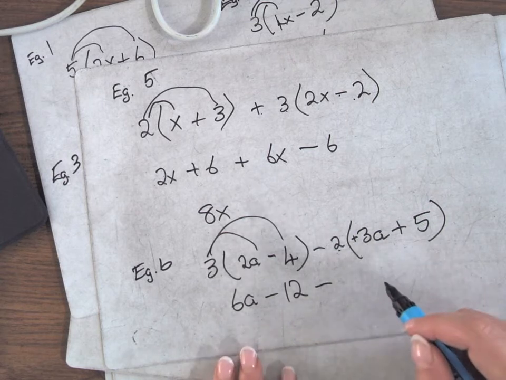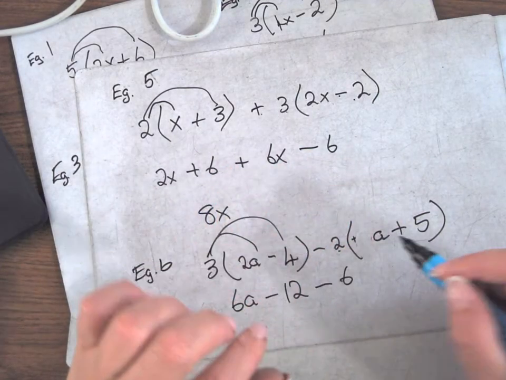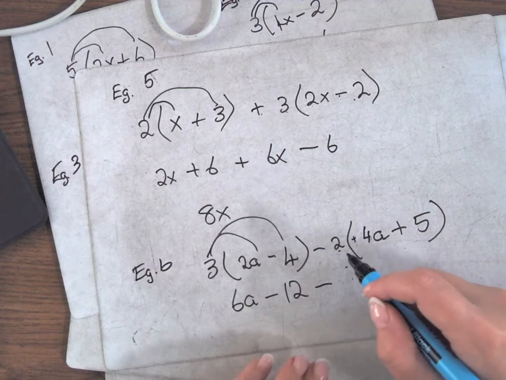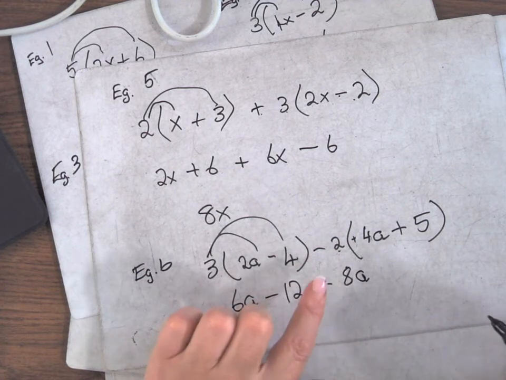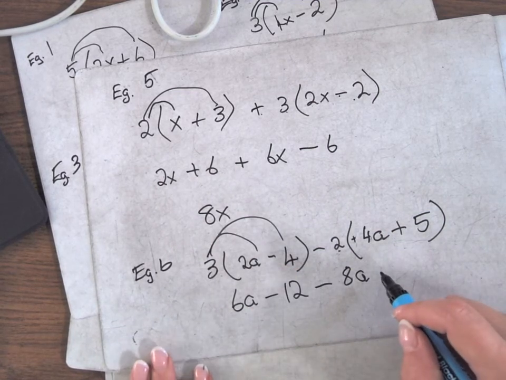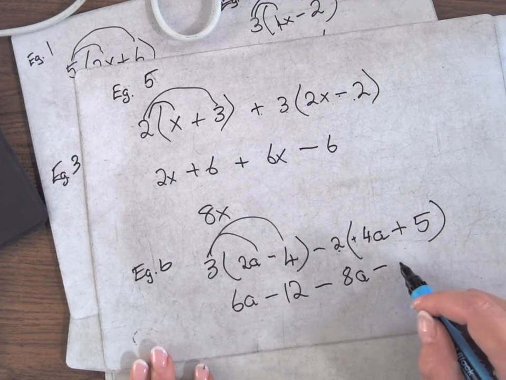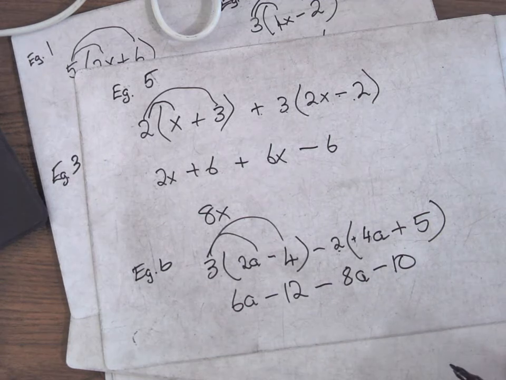2 by 3a is, oh, can I change that to a 4? Okay. So it's 2 by 4 is 8a, isn't it? Then I have a minus by a plus. What's minus by a plus? Minus 2 by 5 is 10. Right? Okay. So now I'm on to my next step where I put my like terms together.